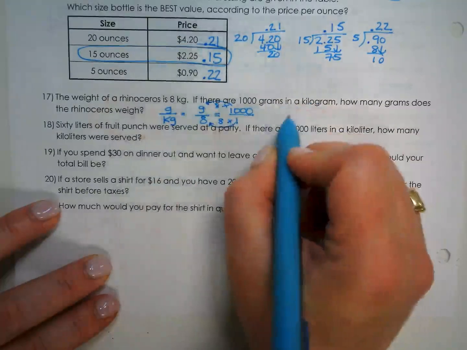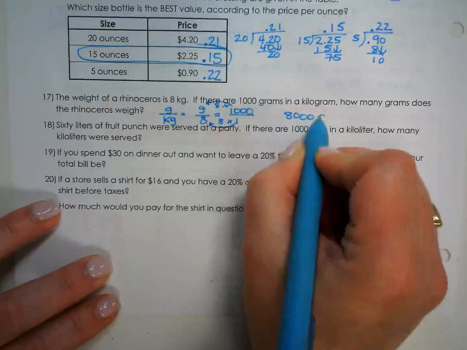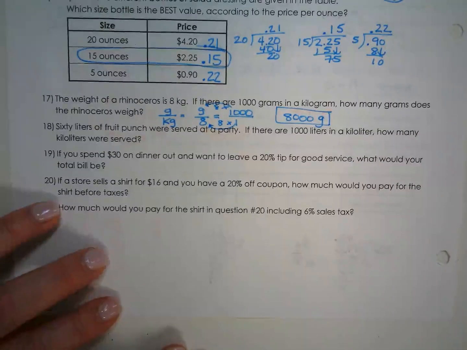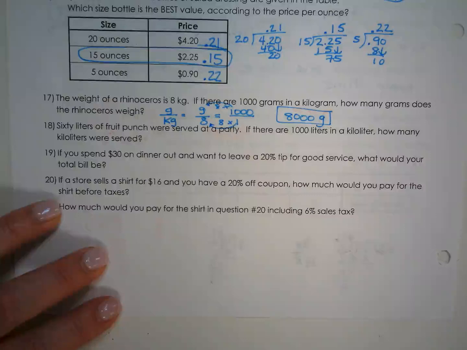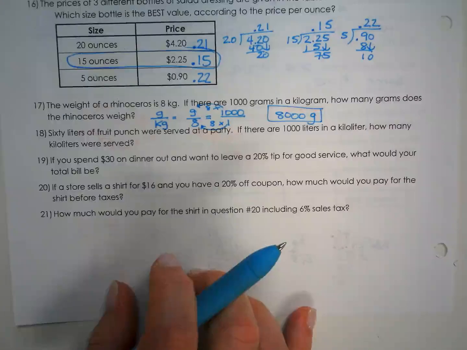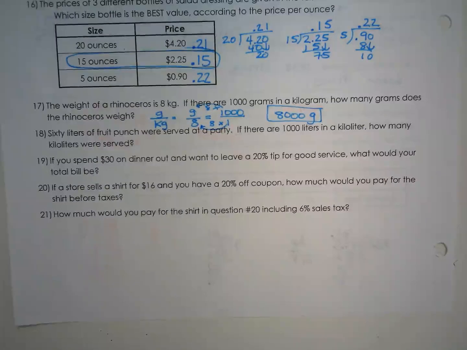So there will be 8,000 grams in 8 kilograms. 60 liters, and I'm well aware that you have other methods to solve that problem, but the focus of this particular unit was how can we use proportions to solve problems. So I want to make that clear.